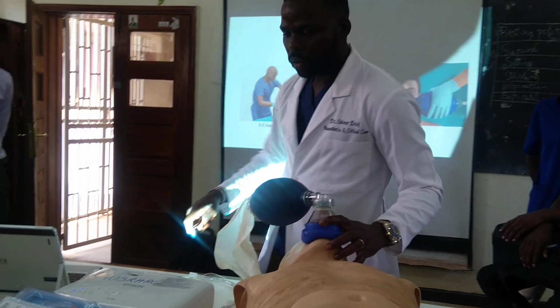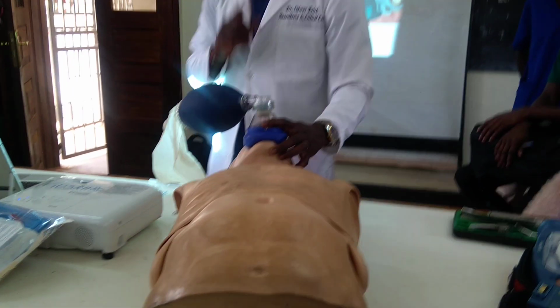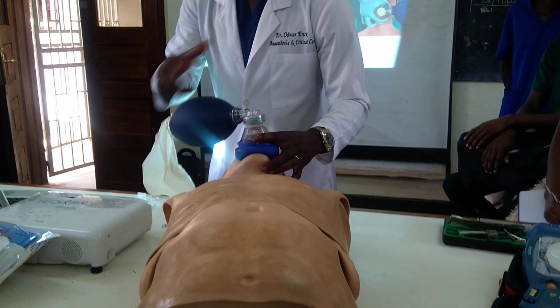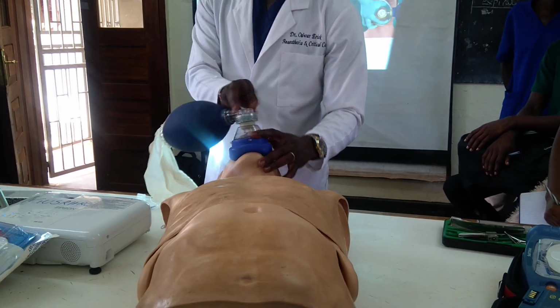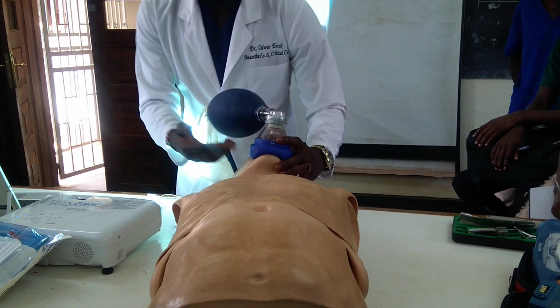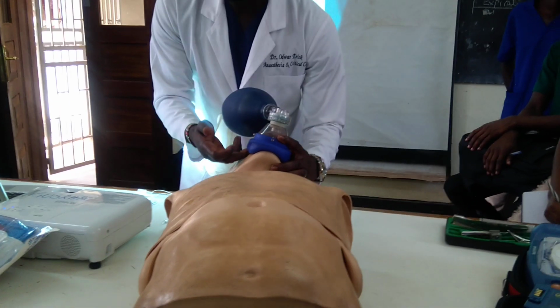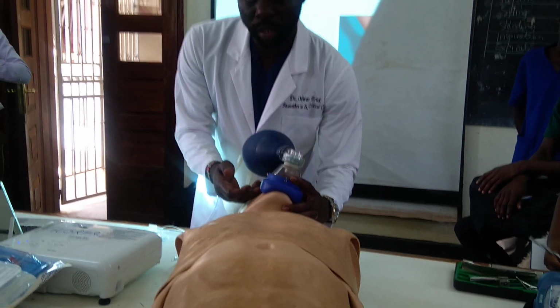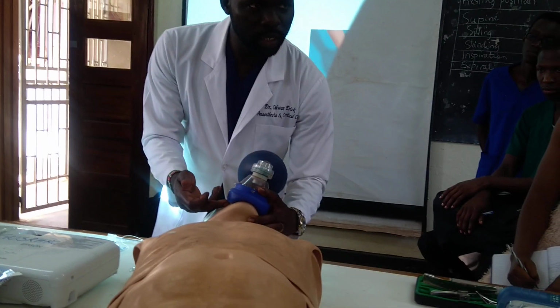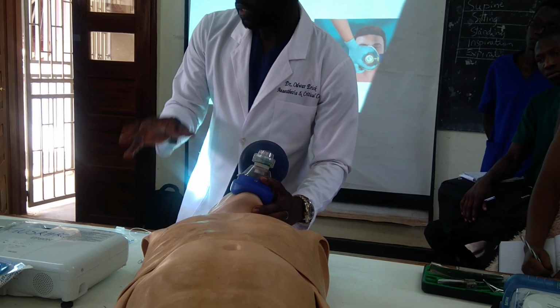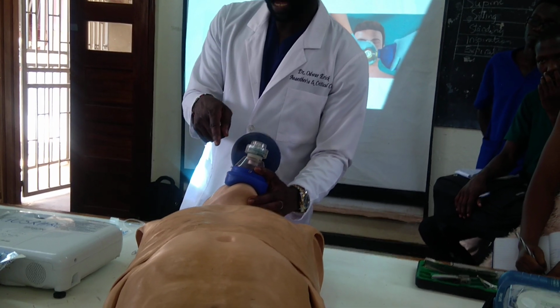That is. Now, if I'm using one hand technique, this is how I'll grab it, and I make a good seal. But if my effort is more this side, I'm going to create a hole here because it's going to bend. And if there's a hole here, this is where the leak is going to be. So if I'm ventilating my patient, it will not be adequate enough. The air is being vented out, not into the patient's lung.